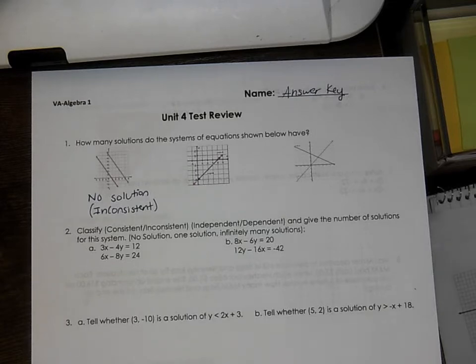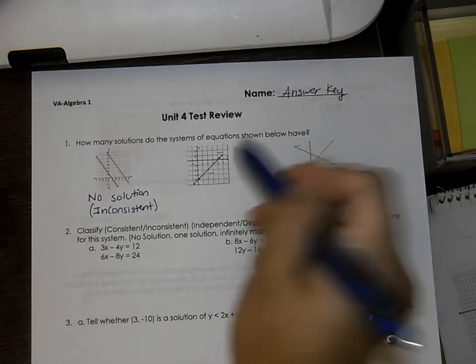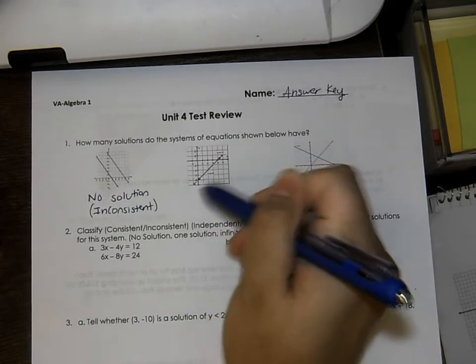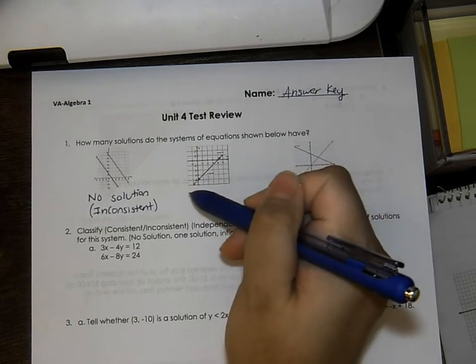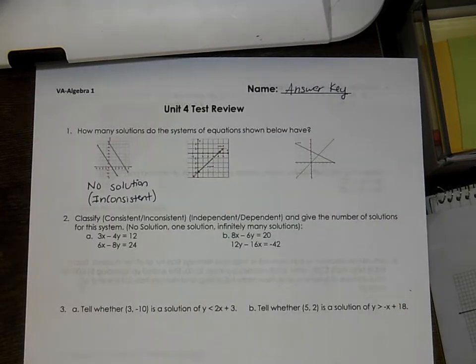Again, remember, inconsistent is when you have no solution at all, like there's no intersection anywhere between the two lines. All right, the next one, it looks like it's just one line at first, but if you look at it, there are two sets of arrows to show you that it definitely is one line sitting right on top of the other line.